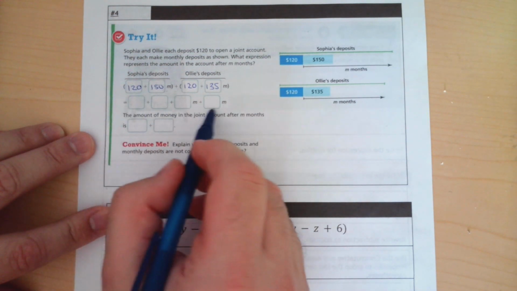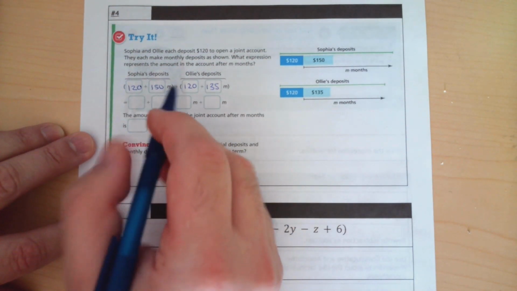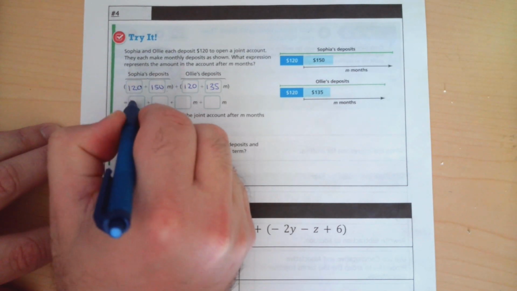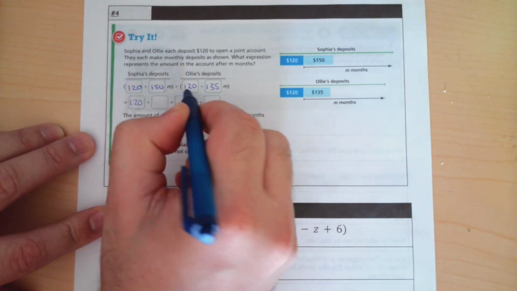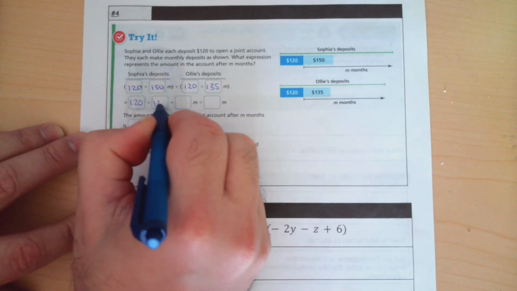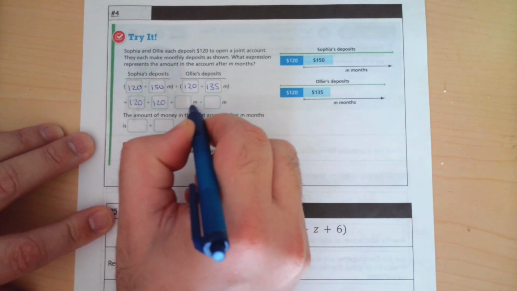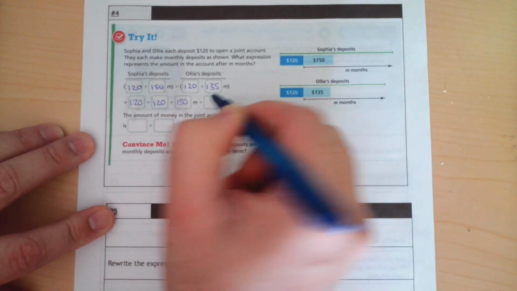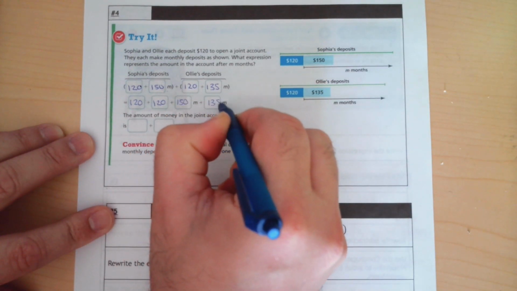All right, in this line, we're going to put our like terms together. So notice how after this box, there's no M. So that means we put 120 there, and this 120 goes here. And notice how this box has an M. So we have 150, and then 135.